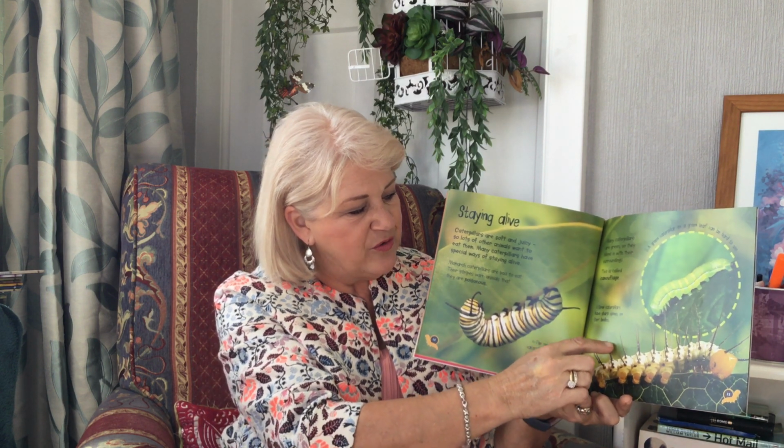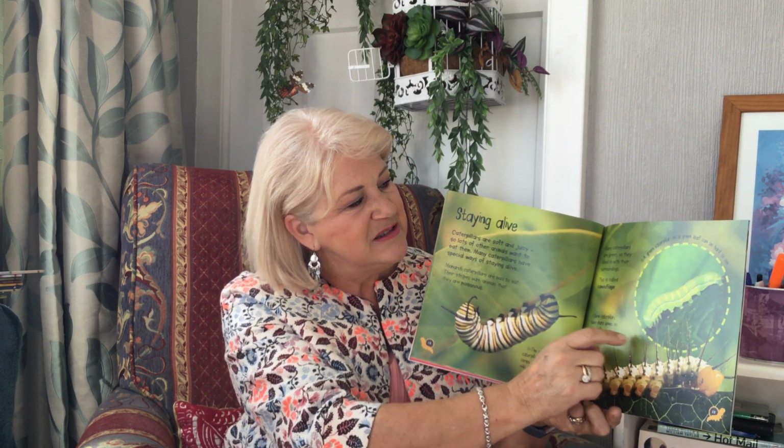Many caterpillars are green, so they blend in with their surroundings. This is called camouflage. Some caterpillars have sharp spines on their bodies. A green caterpillar on a green leaf can be hard to see.